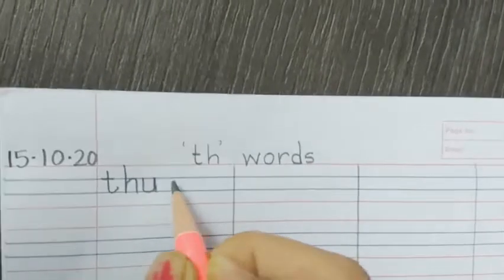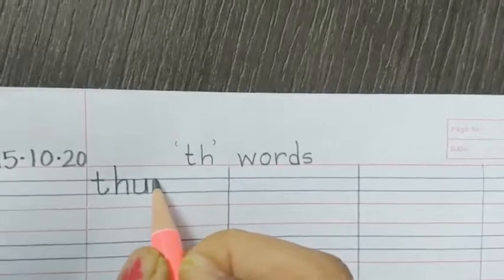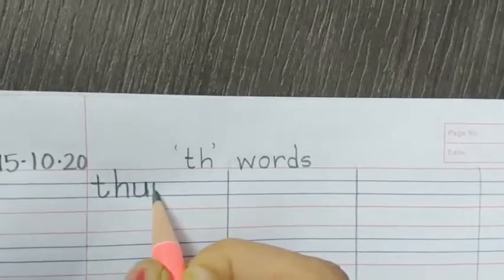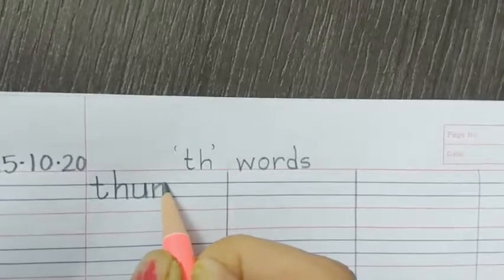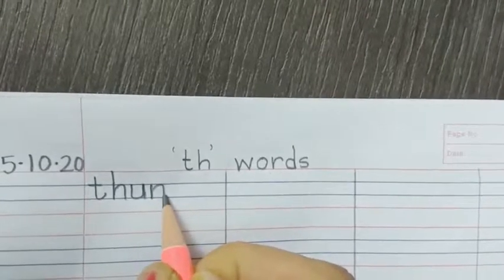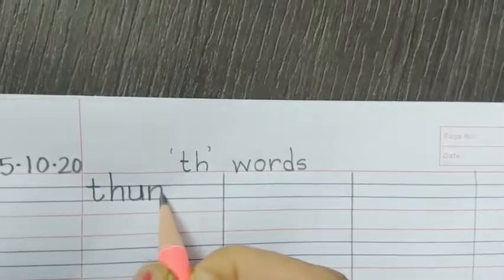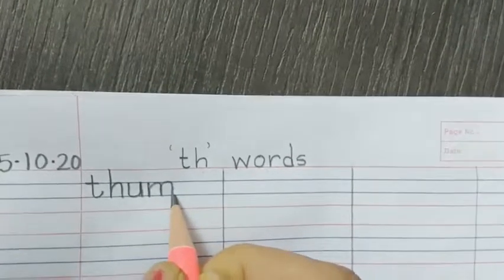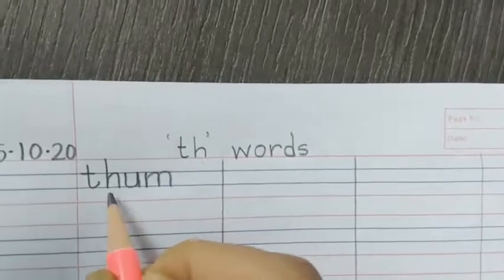U. M. So from the first blue line to the second blue line, make a straight standing line. On that line go up, take a turn, come down, touch the second blue line, again go up, curve, come down, touch the second blue line. M.